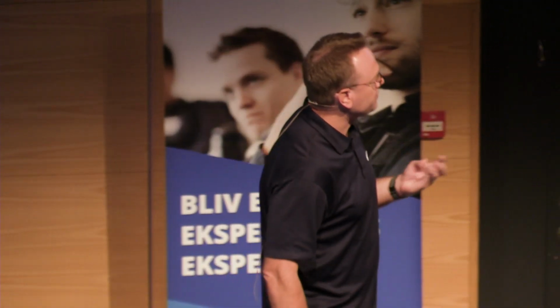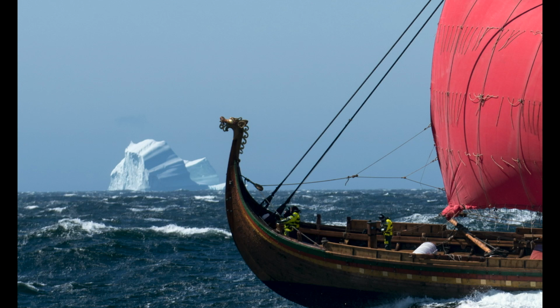And I like to think of it this way. You can see this is a very old picture. You can tell by the jackets they're wearing. Those are true Vikings there. Yeah. Anyway, I thought it was a cool picture, though.